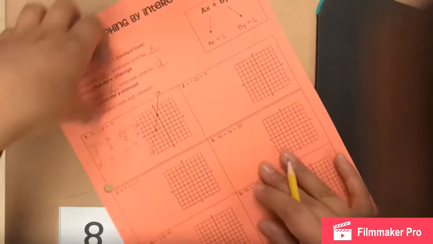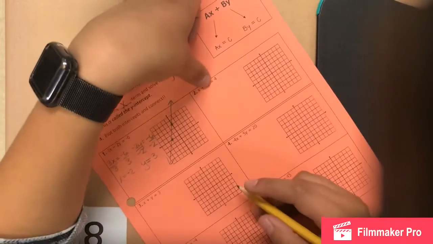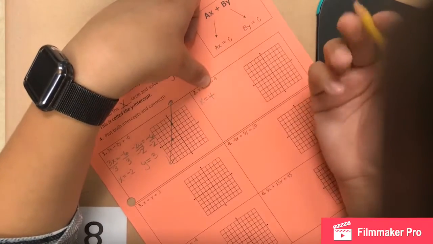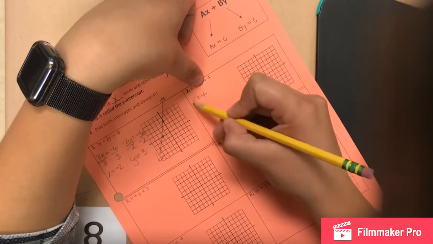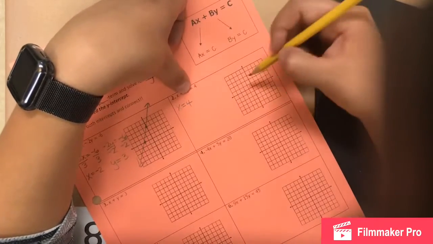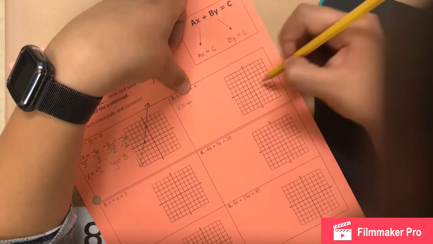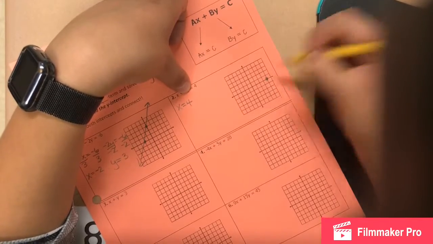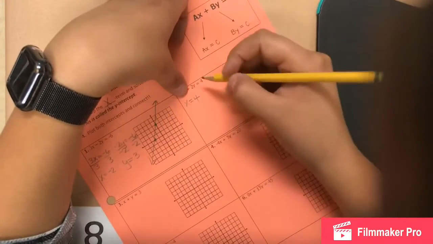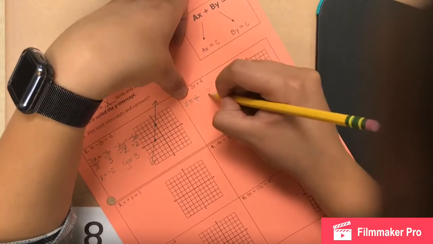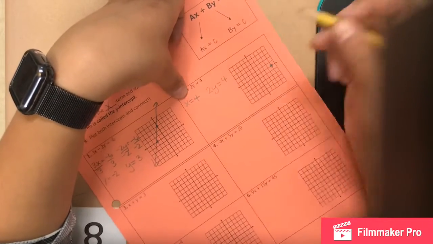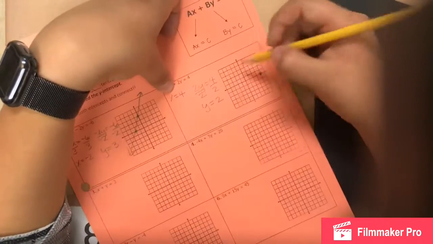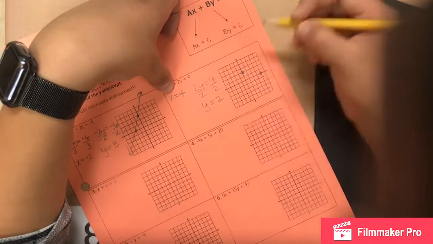Let's do it again. Number 2, I'm going to cover up my y and solve for x. So here, x equals 4. Now technically I'm already done because I don't have to divide by anything. X is already by itself. So where x is 4, 4 on the x-axis is right 4. So I graph that. Then I do the same thing but I cover x and solve for y. So 2y equals 4. I'm going to divide by 2. So y equals 2. And 2 on the y-axis is up 2, and then I graph.